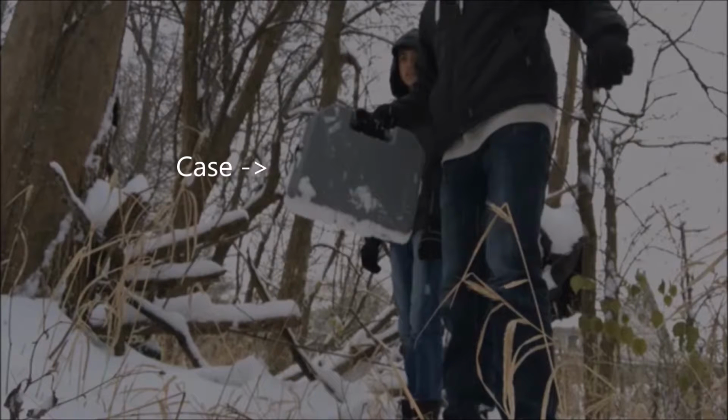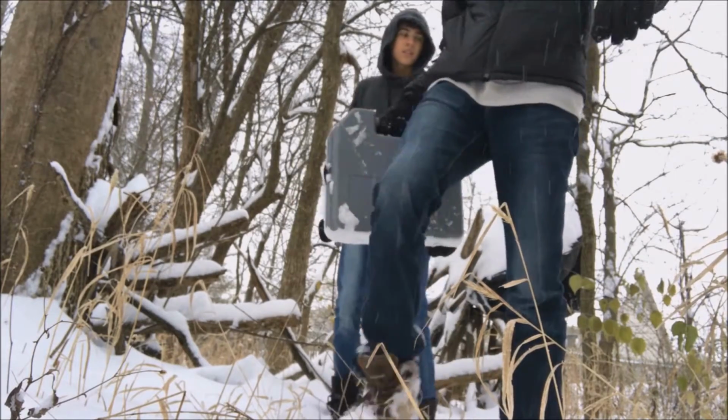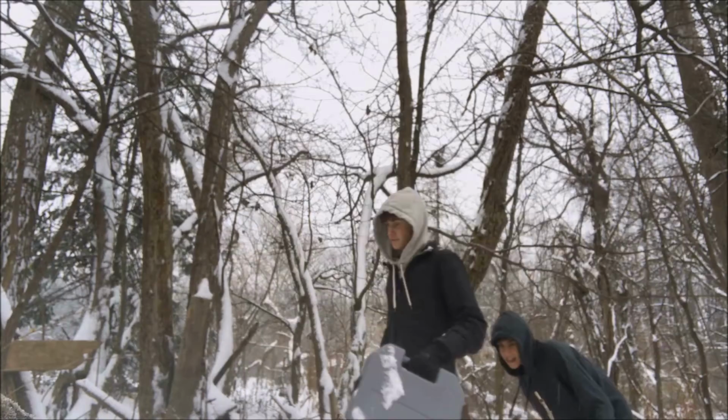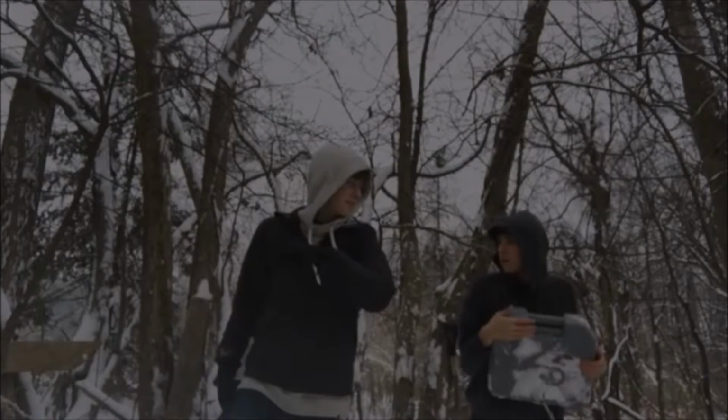Case. A case allows for the protection of important material. Ben realizes after more questioning that the case is important and valuable, so he concludes he should take it.